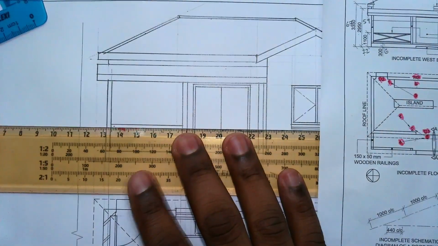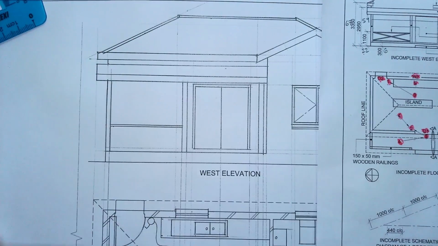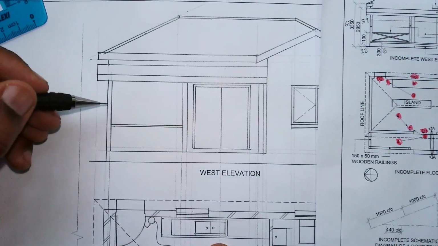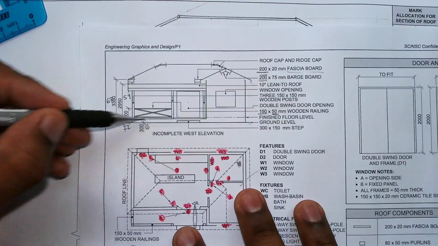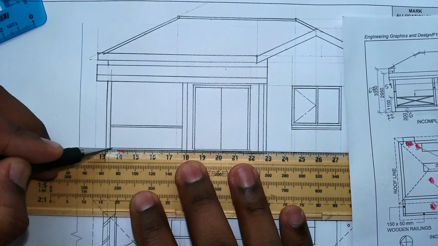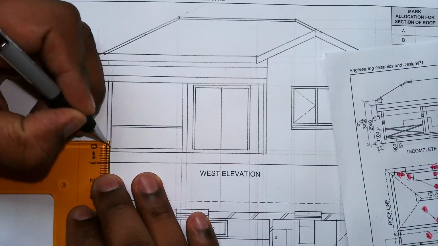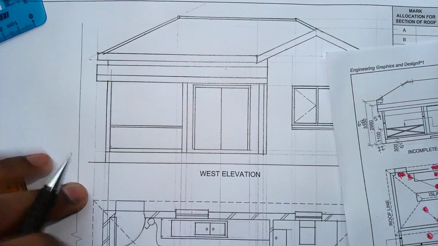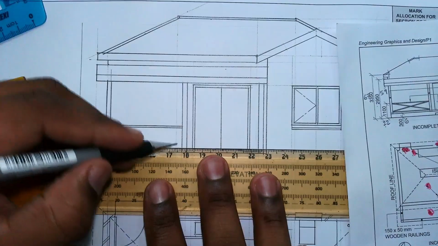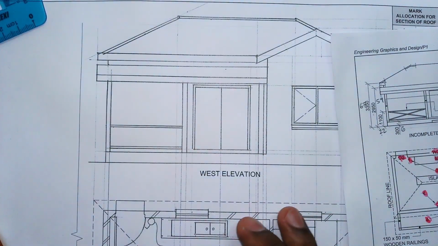I'll just draw a line there, okay. And then it's on the finished floor level, so it is here. I'll just draw an outline, and then the thickness of that wooden piece, it's 1, so I'll just draw a line there like that, okay.